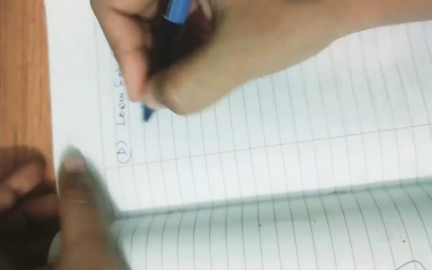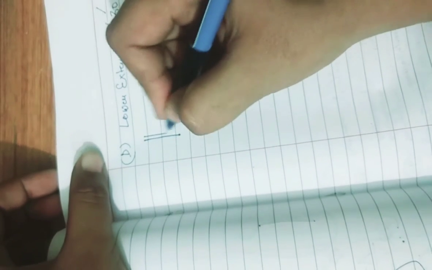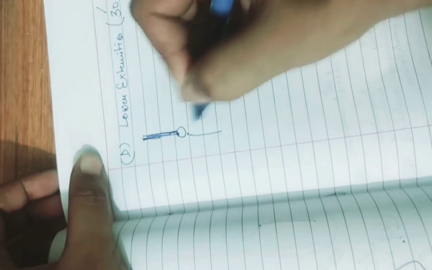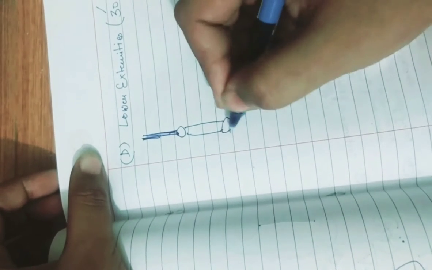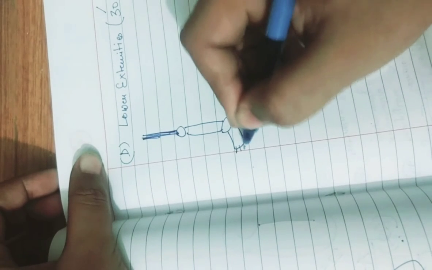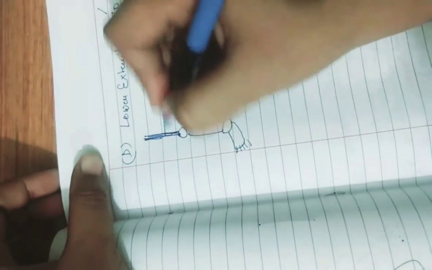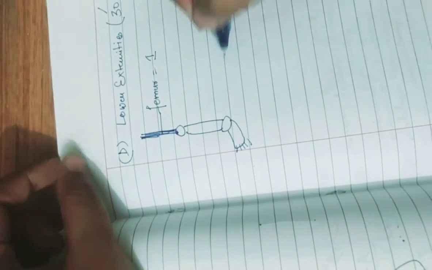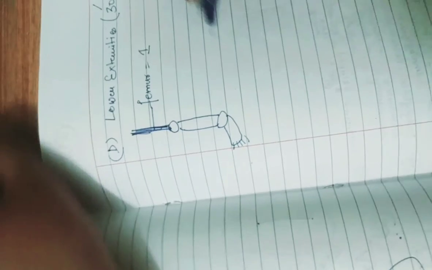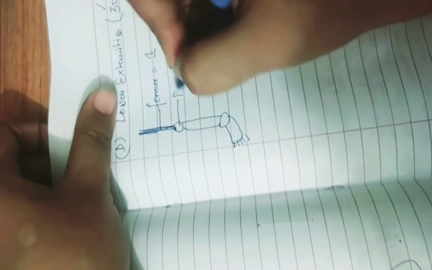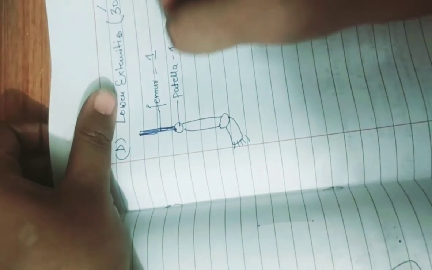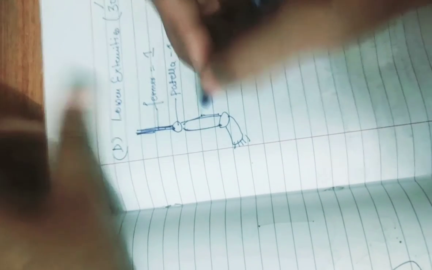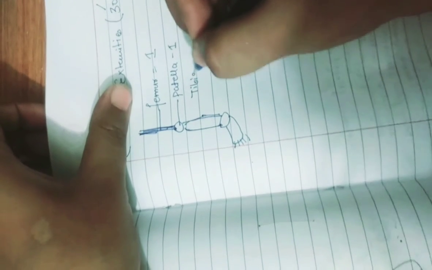Now how? If this is your leg, then you have your patella. This is one bone. Then you have 2 bones, then you have your ankle, your foot, and your phalanges. Then this is your femur. Femur is the longest bone. In total you have 1, and in your whole body you have 2 femurs. Then you have the patella, that is 1. Then you have 2 bones, that is your tibia and fibula.